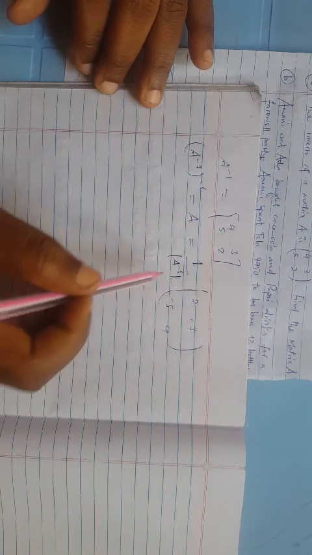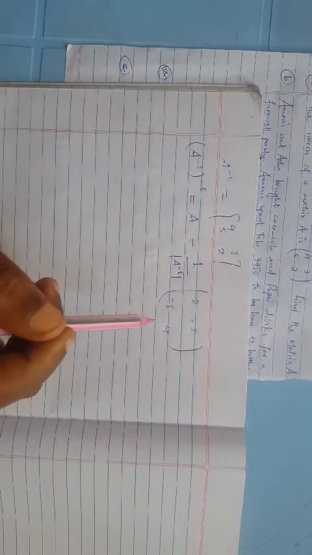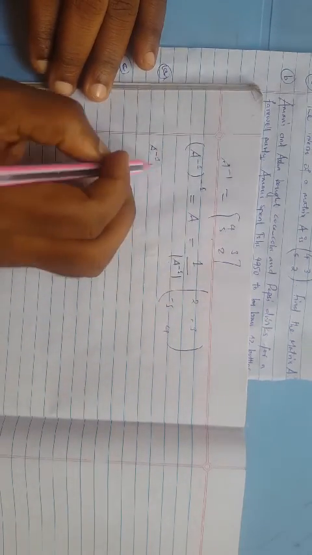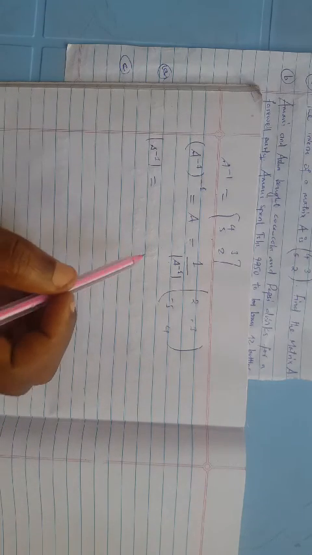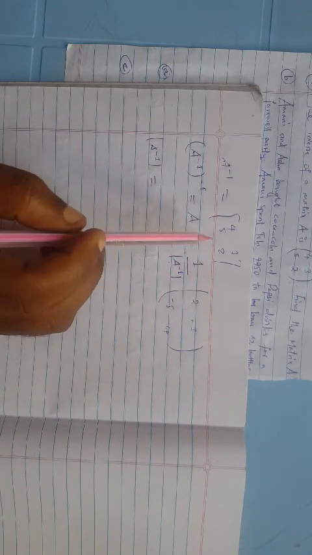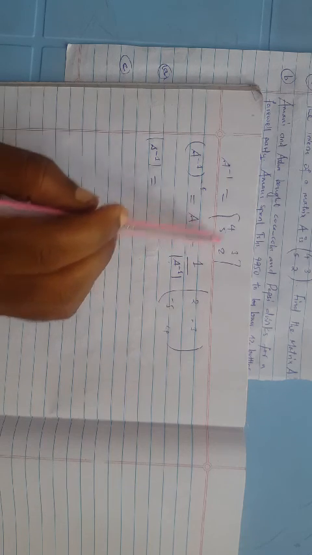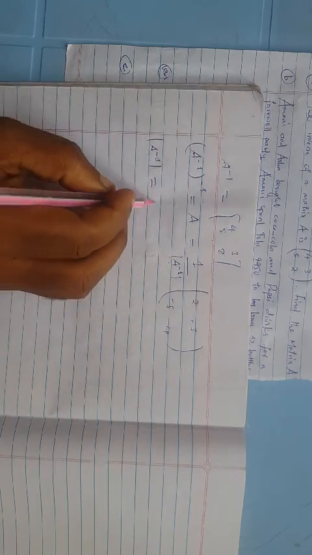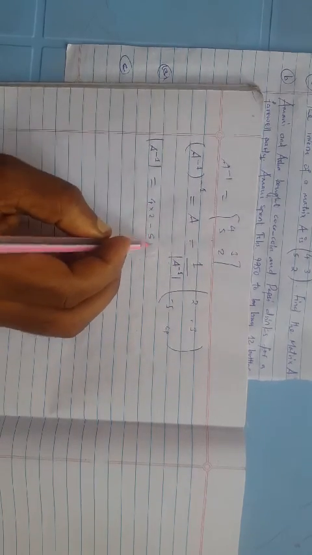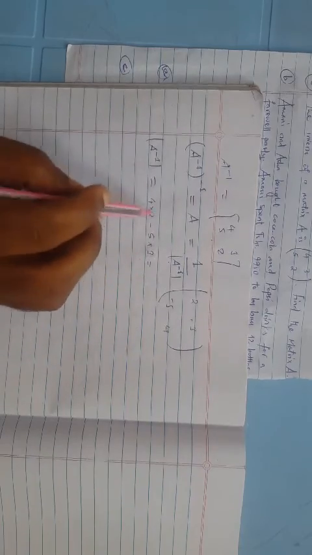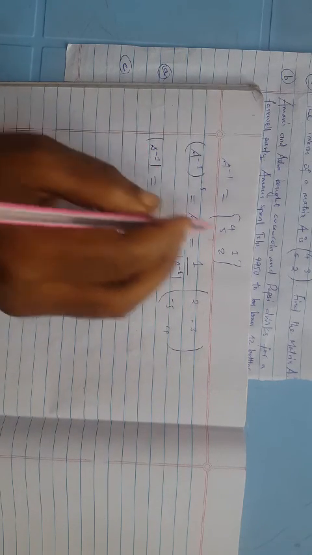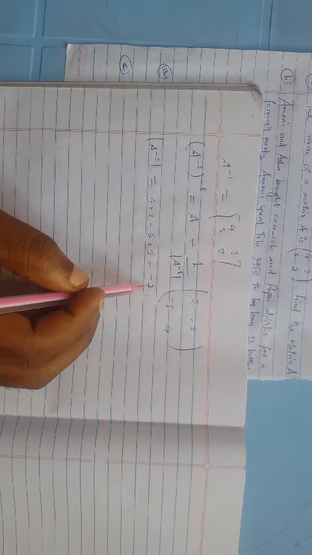Now we have to find the determinant of this inverse first. The determinant of this matrix is equal to the difference of the product of the elements of the leading diagonal and that of the other diagonal. It is equal to 4 times 2 minus 5 times 3, which is equal to 8 minus 15. This is equal to -7. Therefore the determinant of this inverse of matrix A is equal to -7.